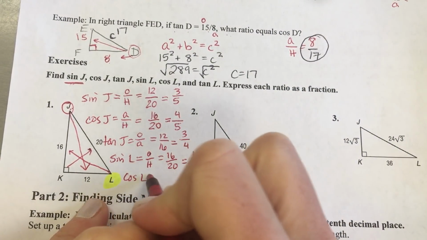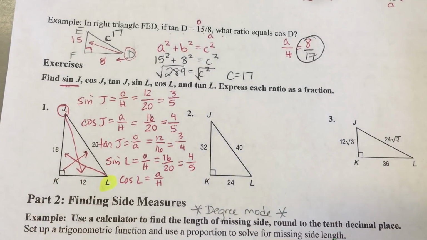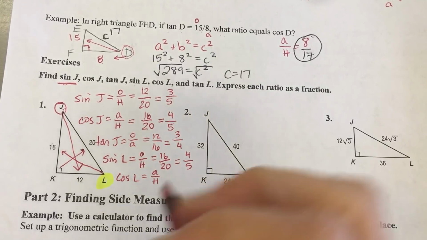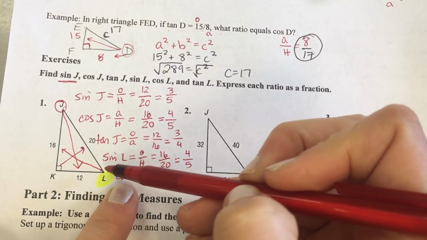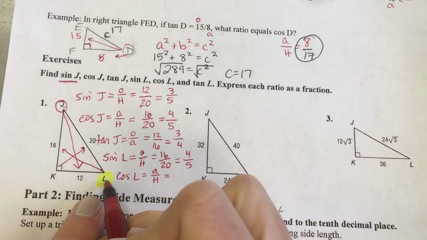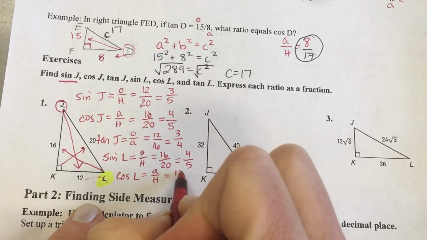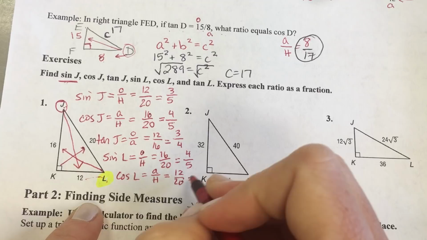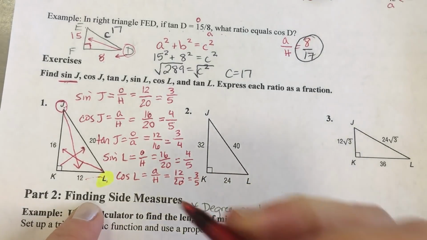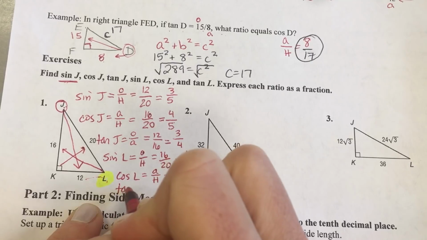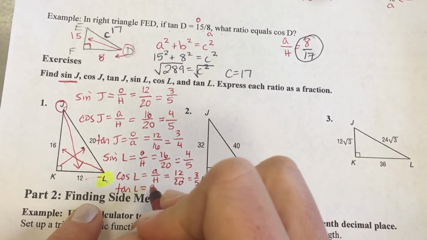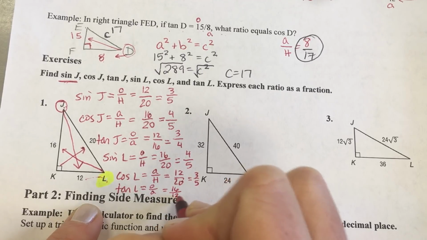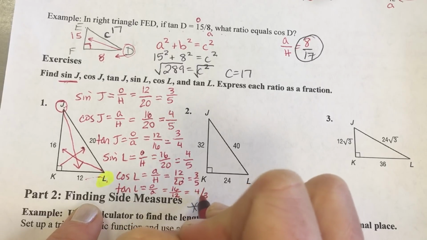All right, cosine of L, adjacent over hypotenuse. Remember, you can always rewind the video. Just go back a few seconds or a few minutes if you need to hear something again. Cosine is adjacent, so if you start at L, the adjacent would be 12, and the hypotenuse is still 20, and that reduces to 3 over 5. And then lastly, tangent of L is opposite over adjacent, so 16 over 12, which is going to be 4 over 3.